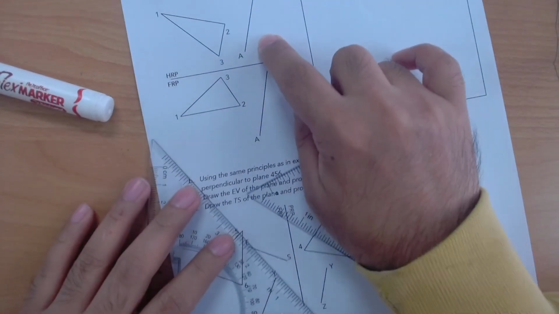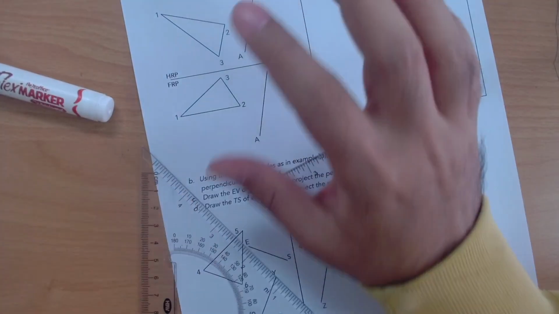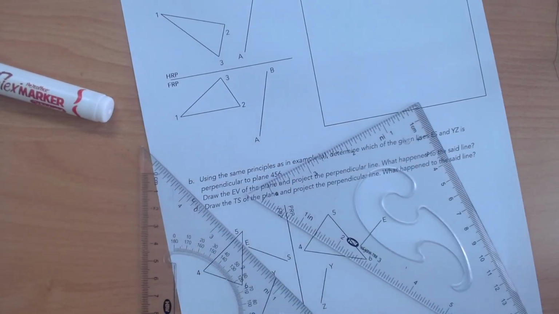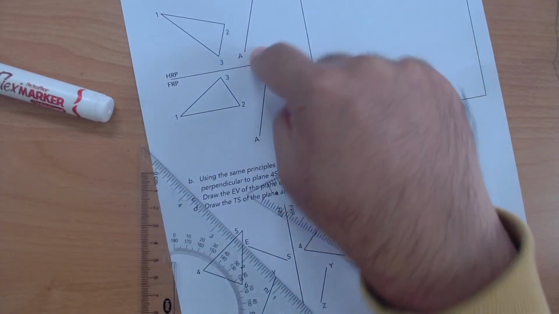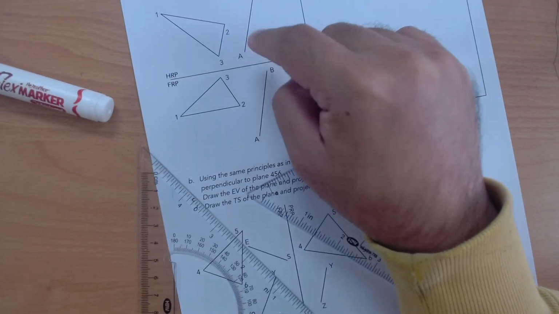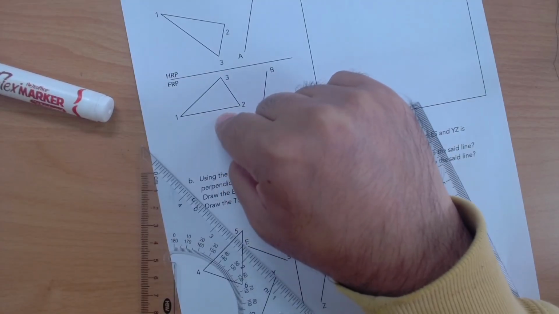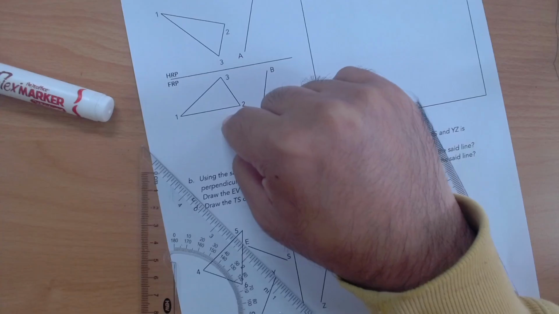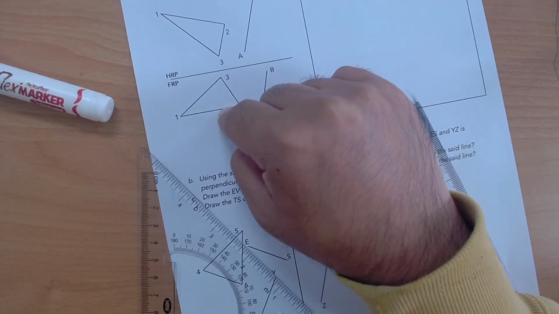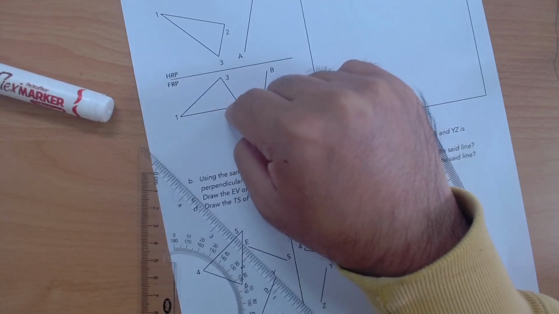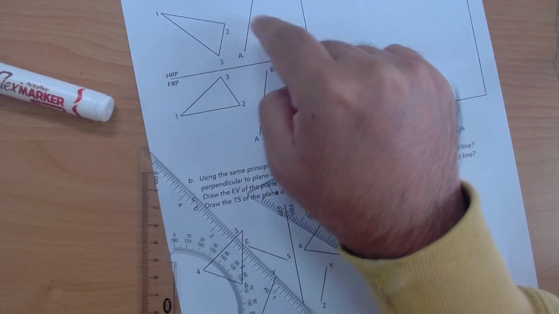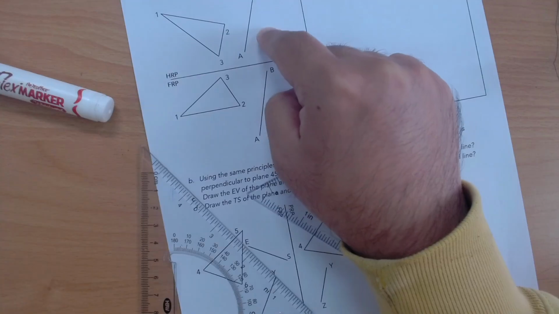We have line AB. There are many ways to do this, but perhaps the easiest one is to take line AB and show a true length from the plane, and check if it is truly perpendicular to AB.